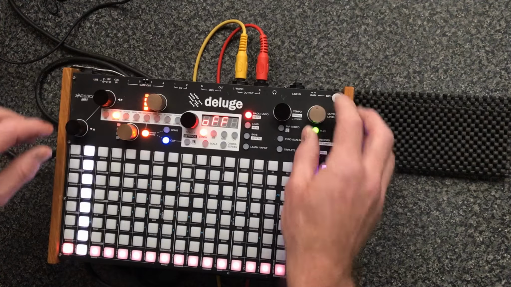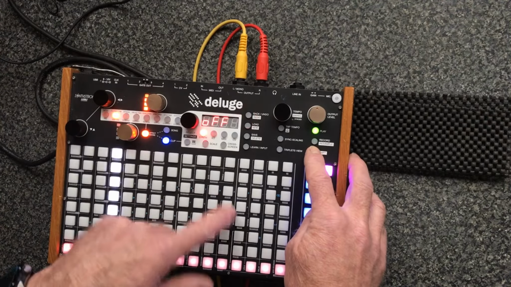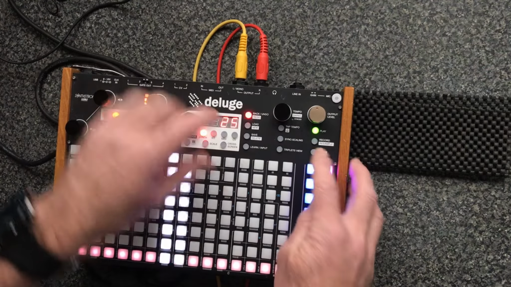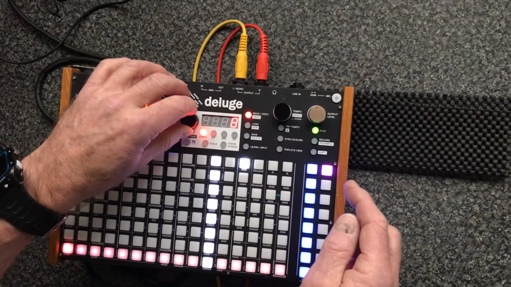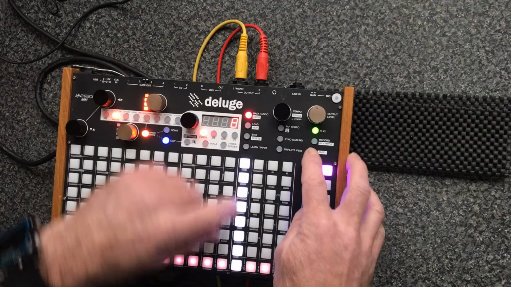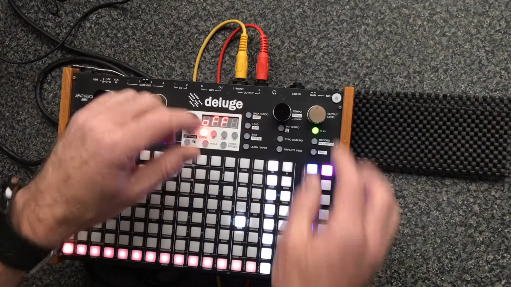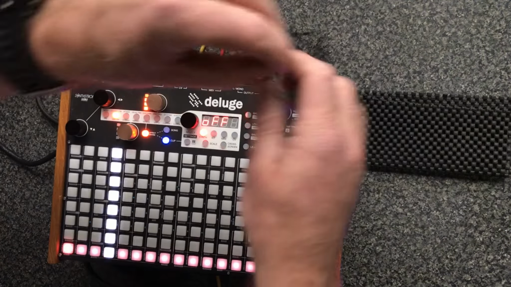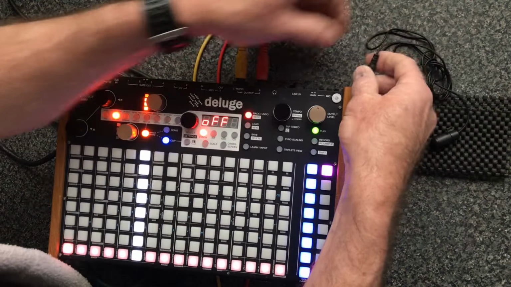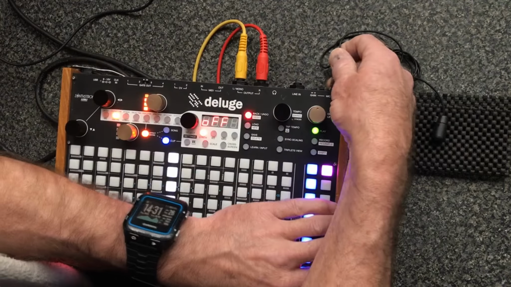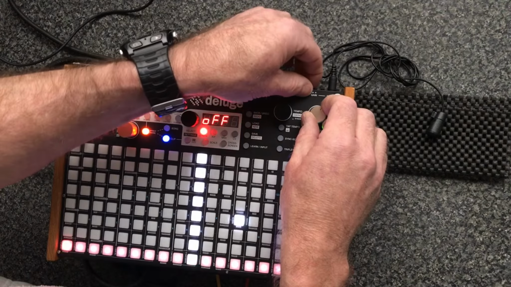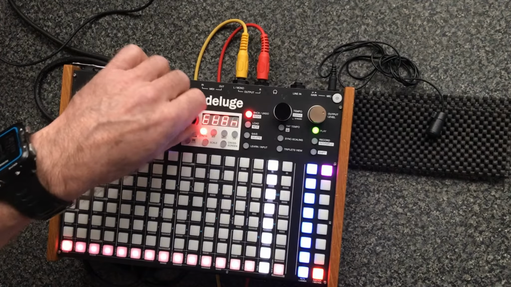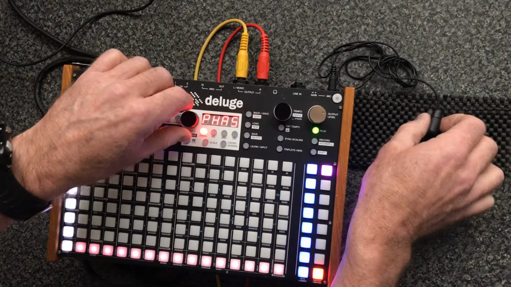There we go. You can use your effects, so we can put a flanger on the voice. We can change settings. One of the advantages of using an external microphone, if I plug this one in, there we go, is that you get less noise depending on where you put the microphone.